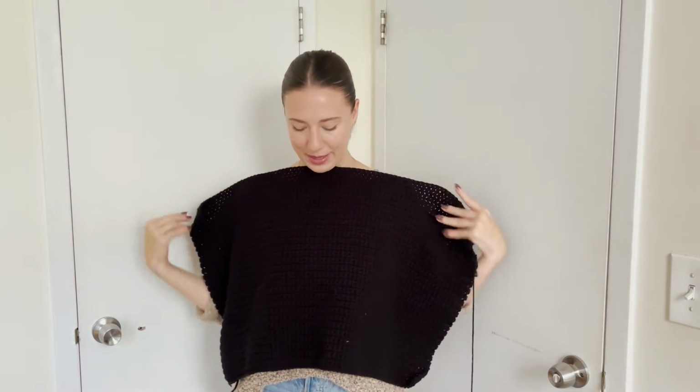So this is the back panel, and I do have to carve out as well the neckline for this, but we are so very close. So let's just go over to the table and I'll show you how I plan for the neckline.